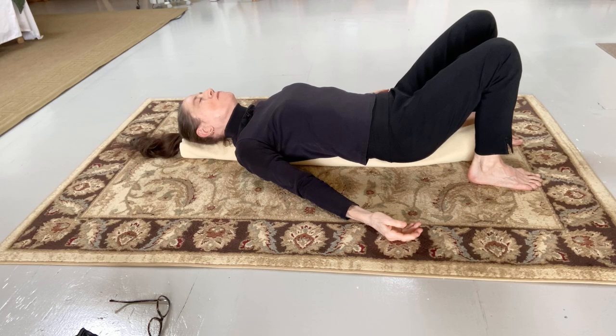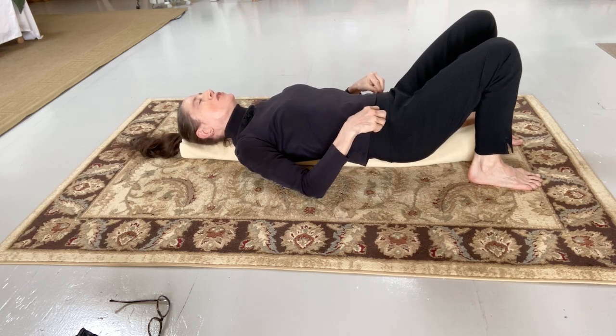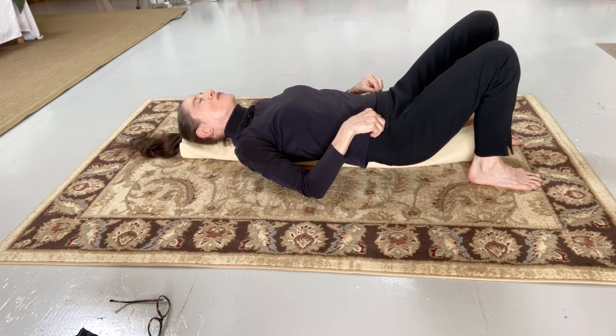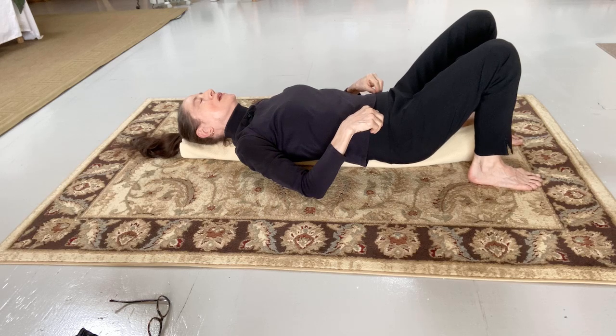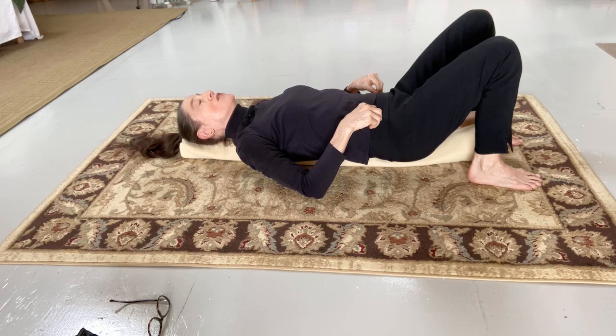Now let's do something similar with the pelvis. I'm just going to put my fingers on the front of my pelvis so you can see. You might also want to do that to help you feel. You're going to start to roll the right side of your pelvis towards the floor and stop and come back to the apex of the cylinder.